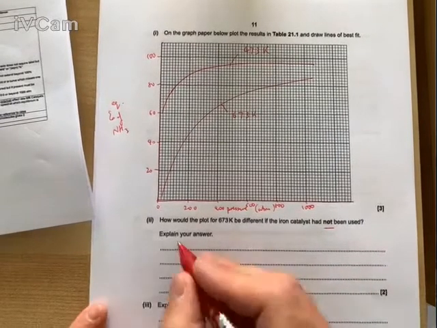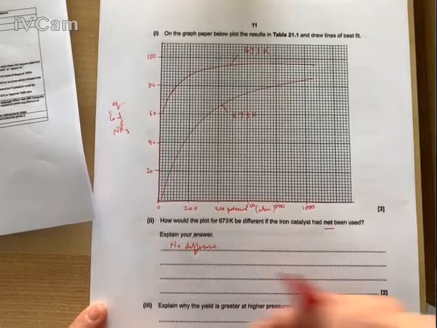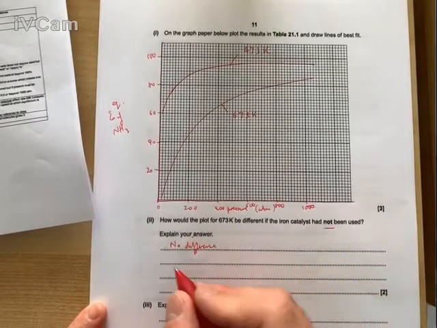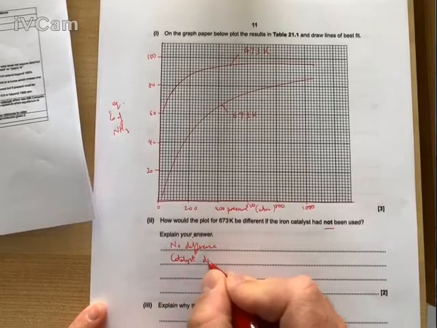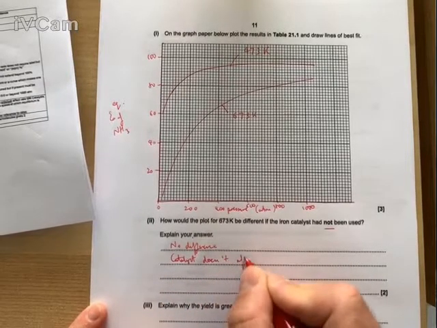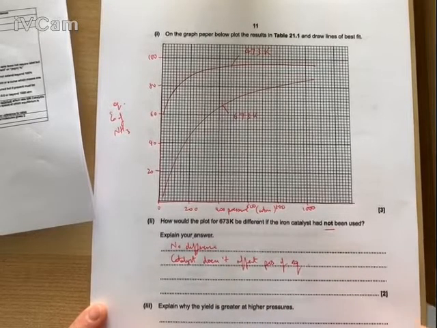So how would the plot differ? There would be absolutely no difference, and you're going to get a whole mark for that. And then you get 1 mark for saying that the catalyst doesn't affect the position of equilibrium, or words to the effect.